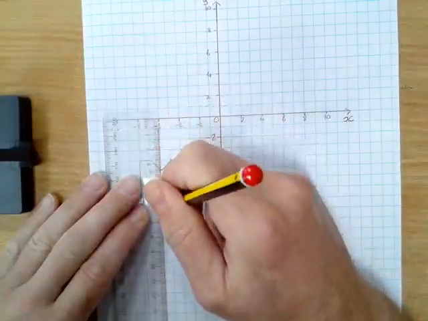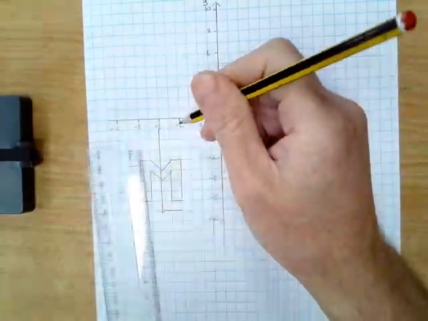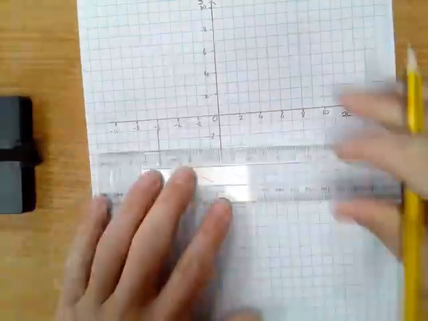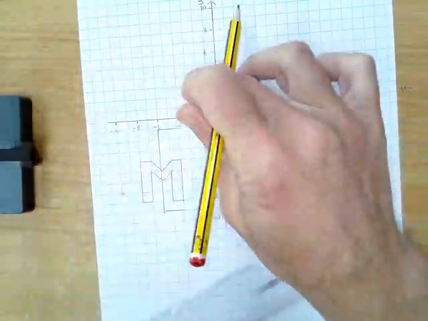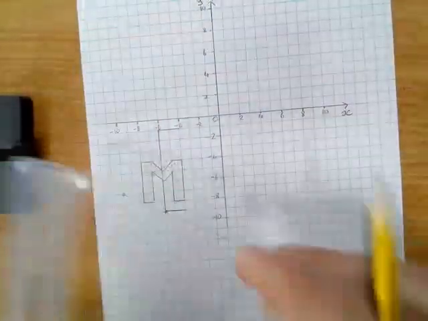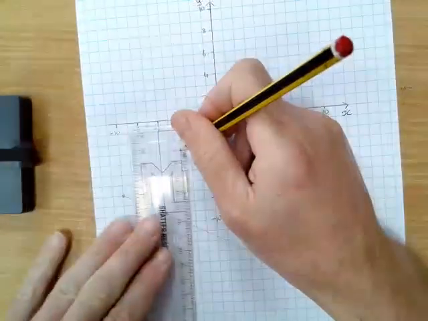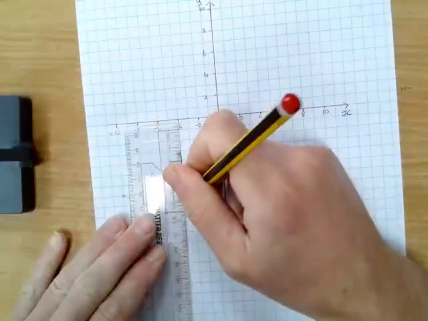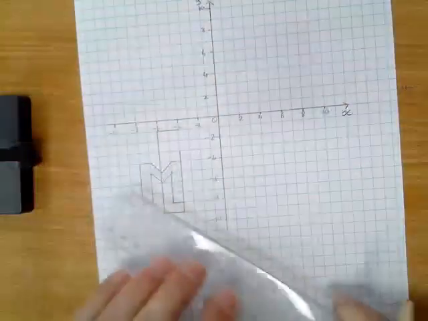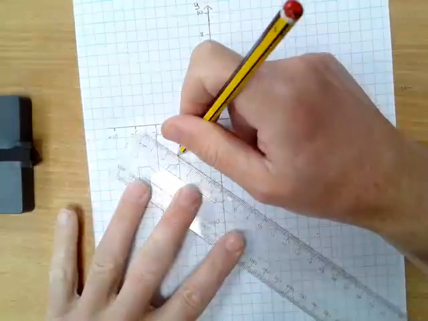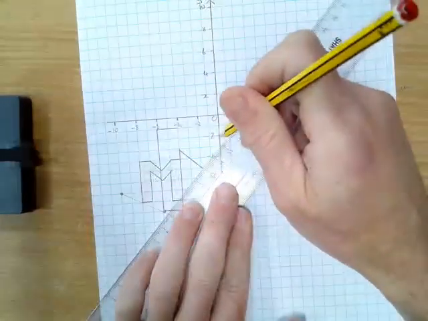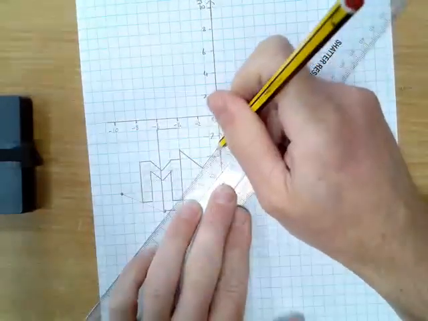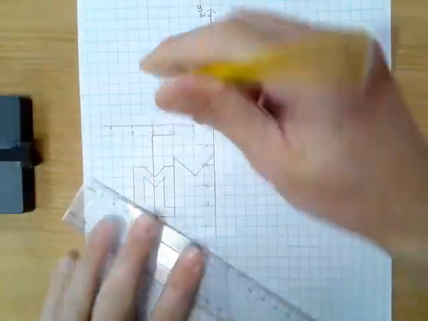Now you'll notice that mine is overlapping my original shape, which is a bit of a pain, and I kind of realised it was going to happen halfway through, but I thought, well, I've started now, so I'm just going to keep going. So I'm doing a sort of double-sized version of my M now. So I'm looking at all the lines, I'm just making sure they're twice as long as they were originally, and that will be my new larger sized M.